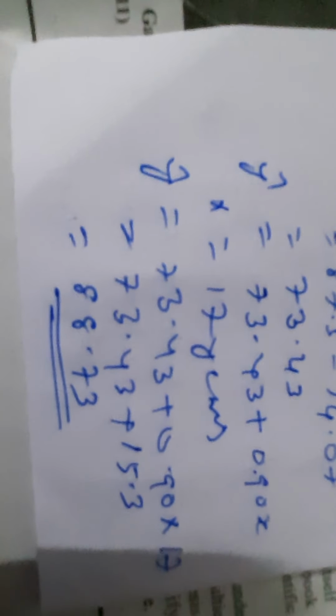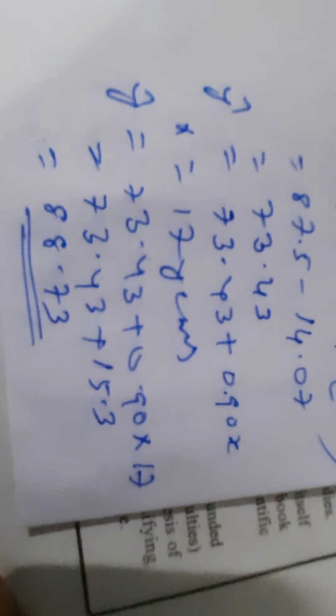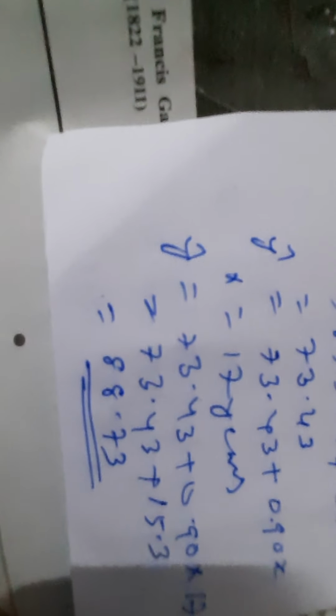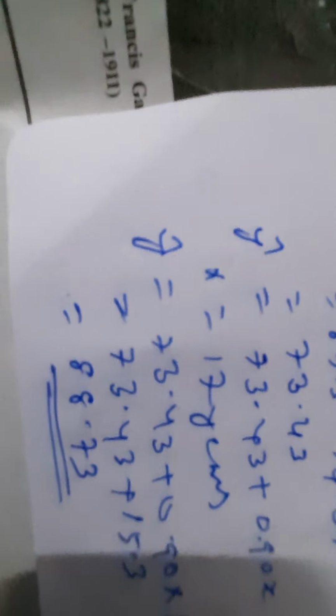Y cap is 88.73 when x value is given as 70. Okay, 88.73 is in years, that is what is y cap. So we have to do it. It's performance rating actually, not in years, performance rating. So accordingly it is to be done. That is the point. Take up question number 3.